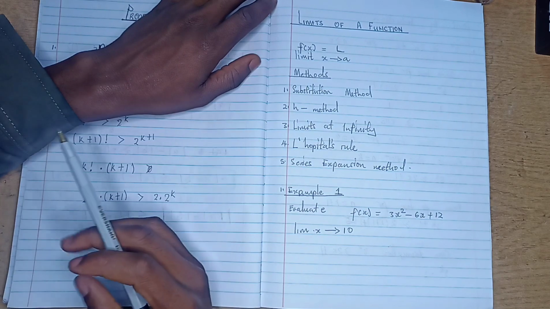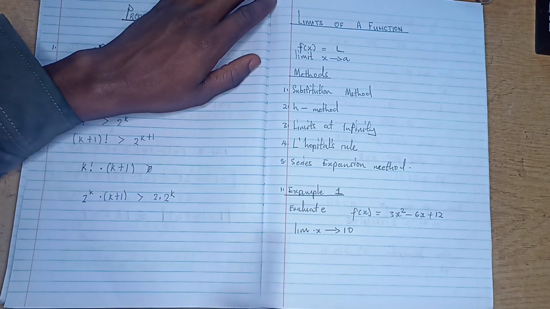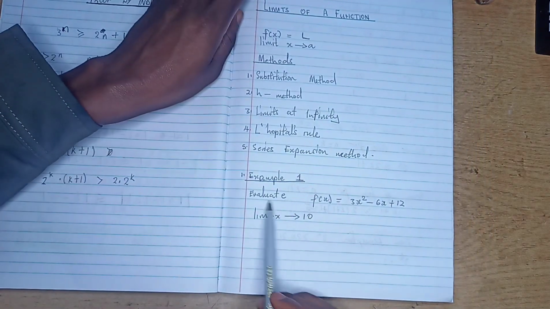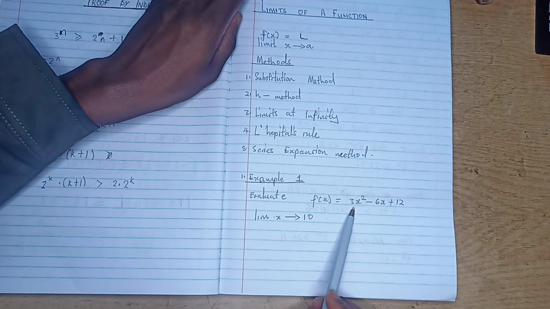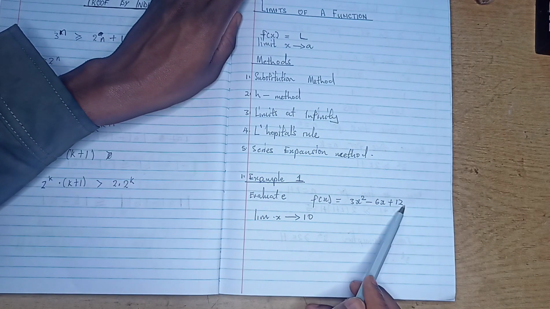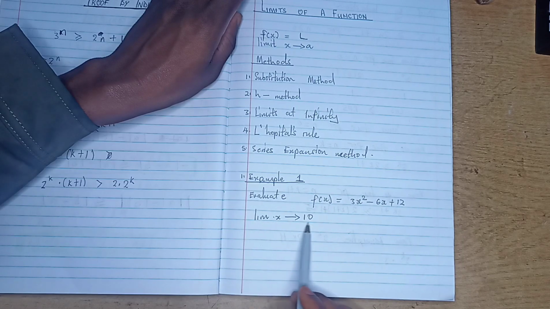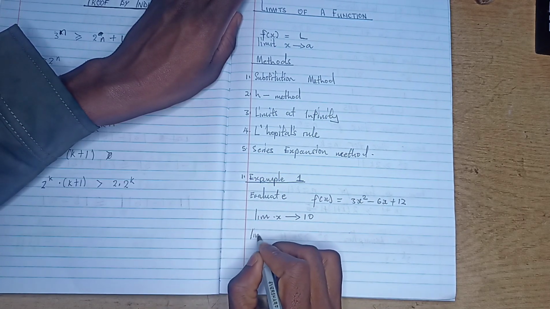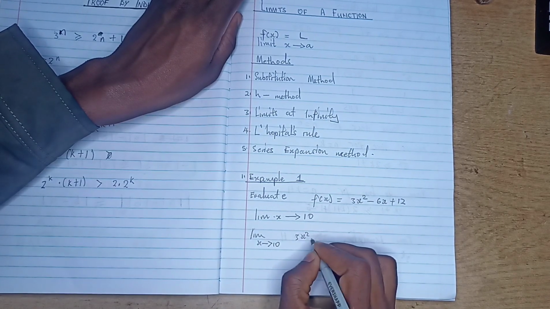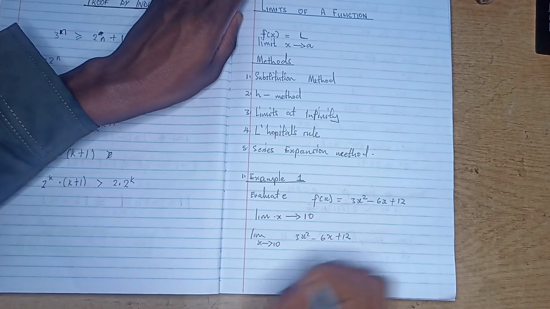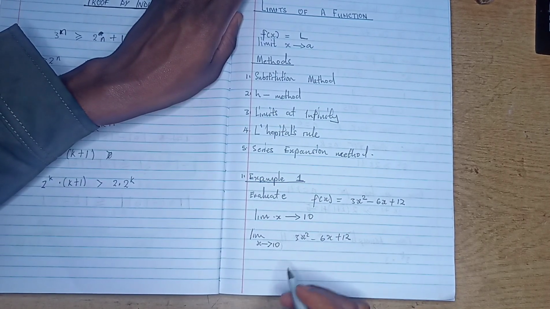By substitution method, for example, you are given this limit: evaluate f of x, which is 3x squared minus 6x plus 12, as x approaches 10. On substitution, what you just do is you say the limit as x approaches 10 of 3x squared minus 6x plus 12. You are simply substituting the value that you are given.